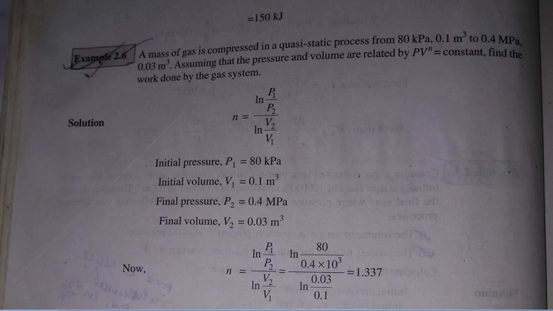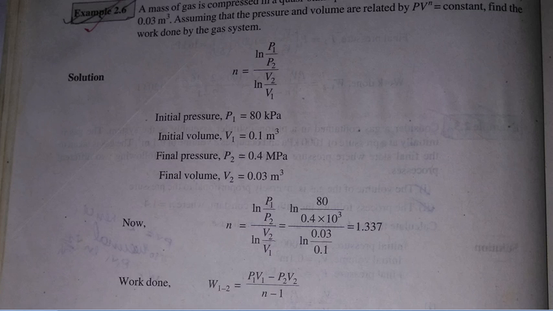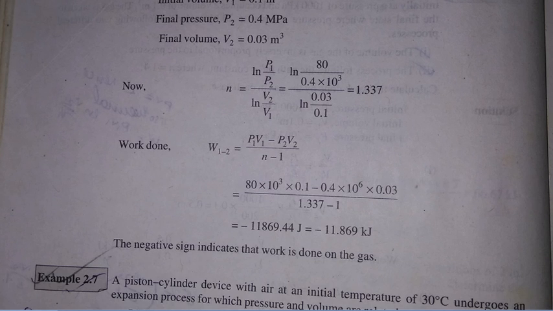Now you can see it is negative. The volume is decreasing, so the gas is compressed, as already stated. Gas compressed means work is done on the system, and it is a quasi-static process, a very slow process. So the negative sign indicates that the work is done on the gas.